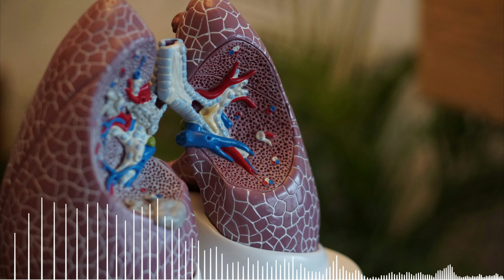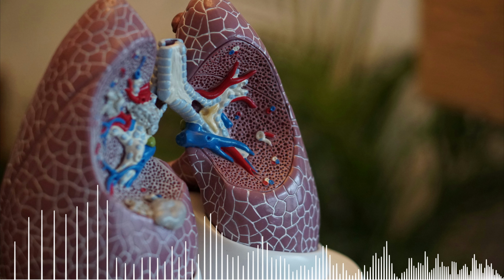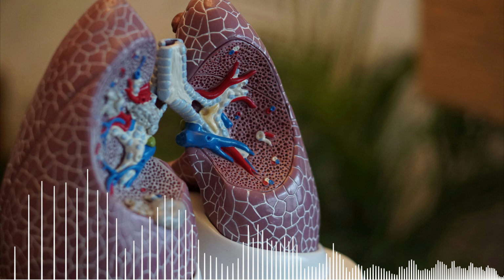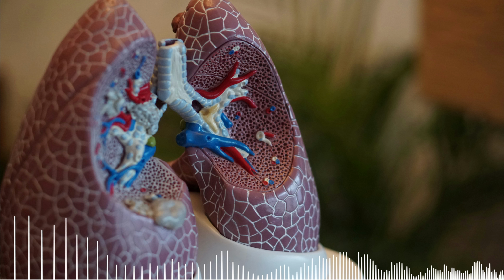Exactly. That's why bronchoscopy is often considered when the clinical picture suggests pneumonia, especially if initial cultures from sputum or endotracheal aspirate are negative. And finally, we have lung biopsy.